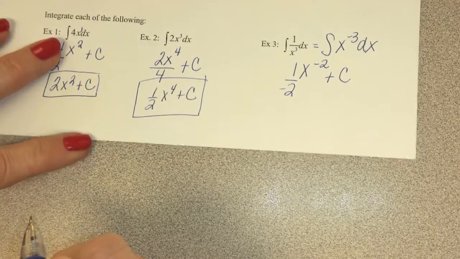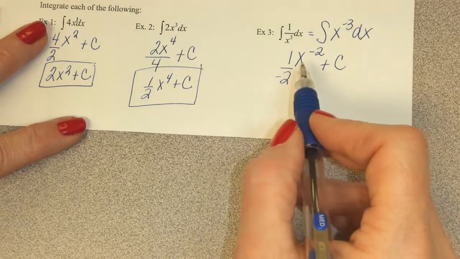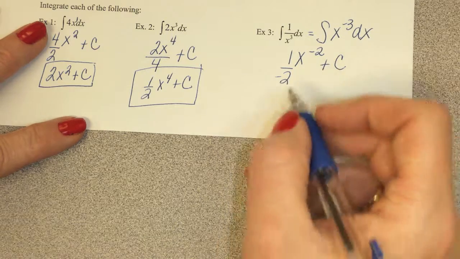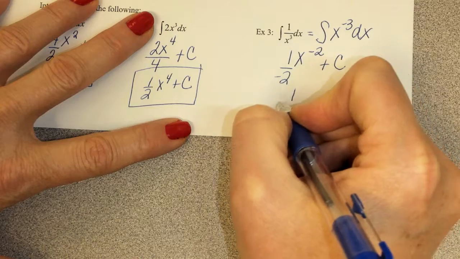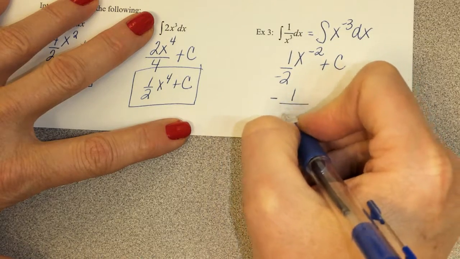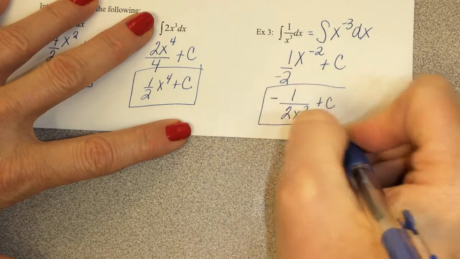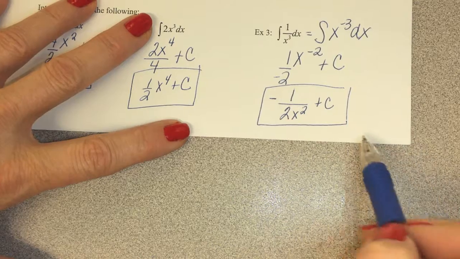Now, most math textbooks, you look in the back, they won't have that answer, because to have things simplified, we do not want to have any negative exponents. So I could write this as 1 over, and I'm going to put the negative right there, 2x squared plus c. I can put that negative anywhere. I can put it here, top, bottom. It all means the same.